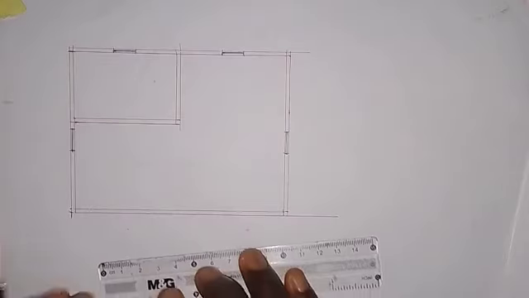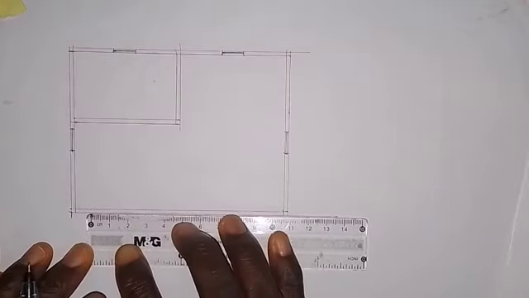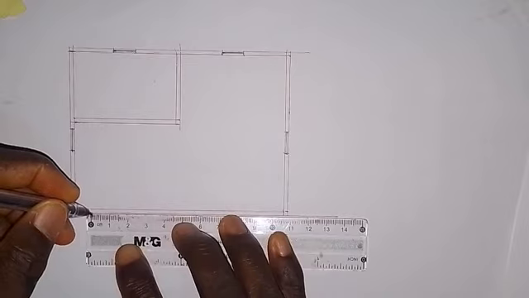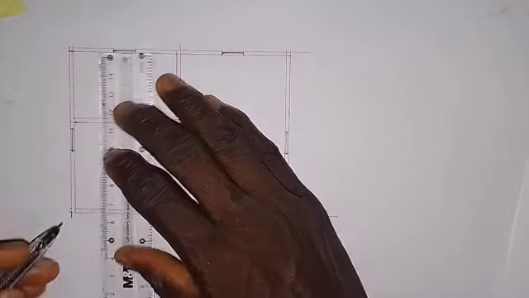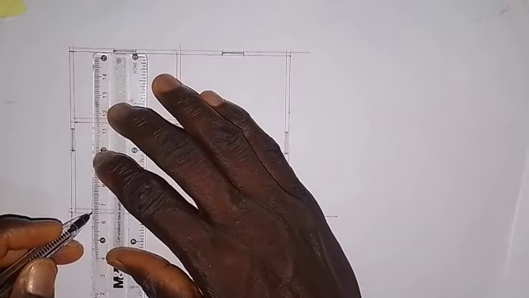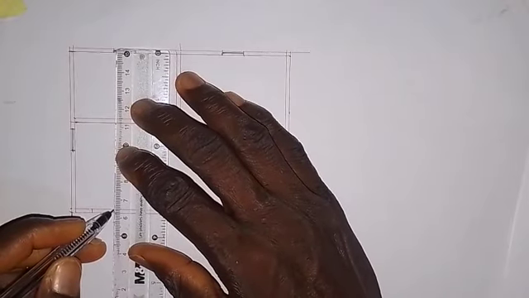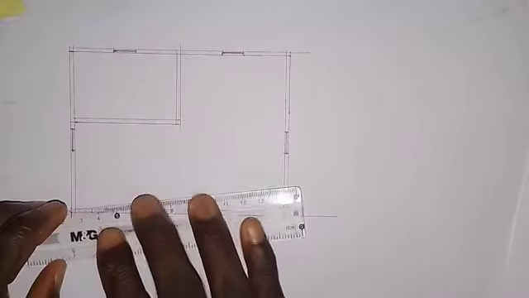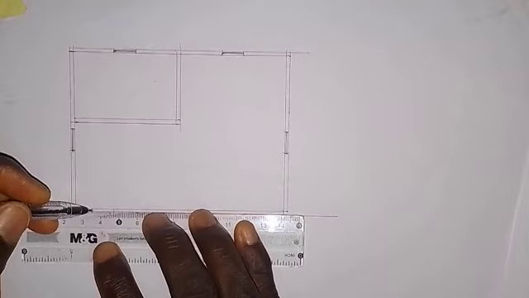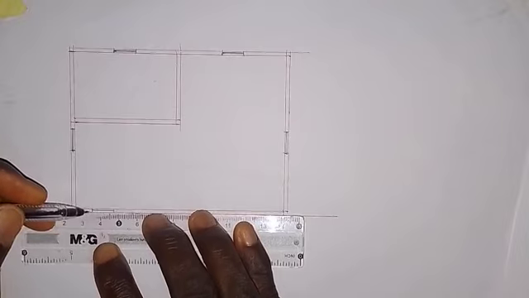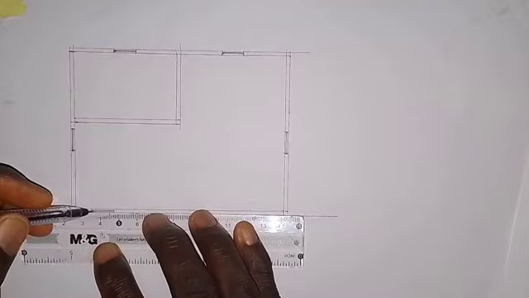Okay, so I'll just come around here, and I will mark this point. Then take 12 millimeters. So this is 12 millimeters. Draw a line at this point, a short line within this space, and a short line within this space. Then draw 2 lines within this space. So 2 horizontal lines like this within this space here. Okay, so we have fixed this window also.